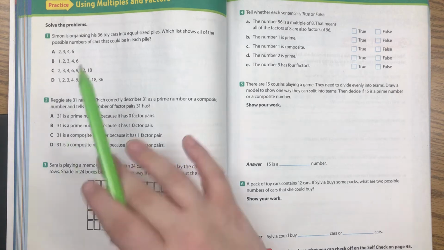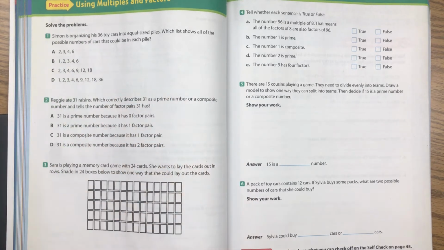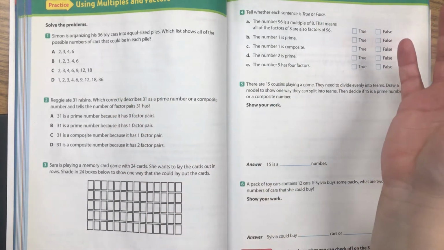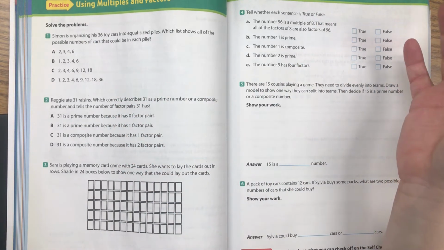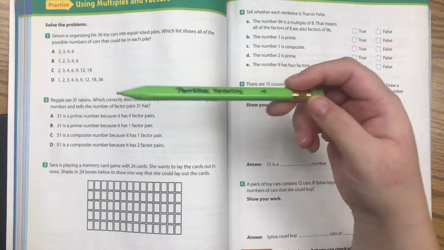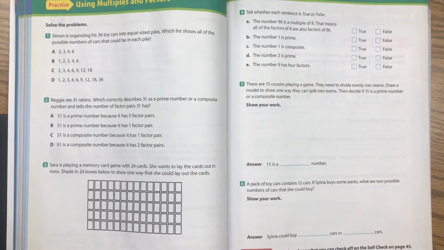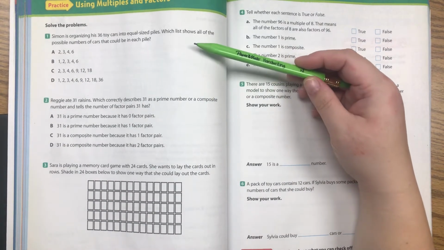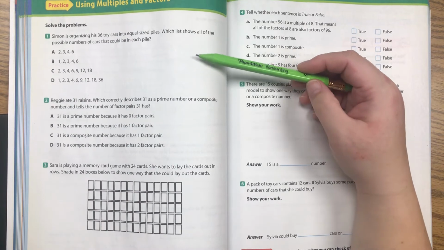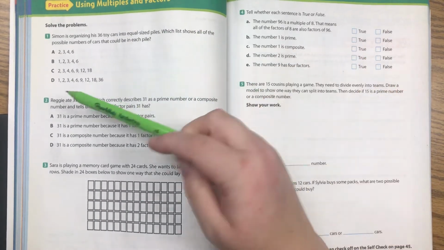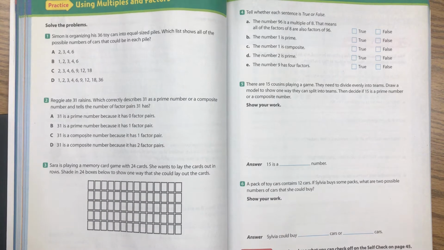You're going to go through A, B, C, and D and make sure that you could have that many rows, that many cars in each row. Make sure that they are factors of 36. So do skip counting. Make a list here to help you or on a separate sheet of paper. And then once you solve it, see what the answer is.